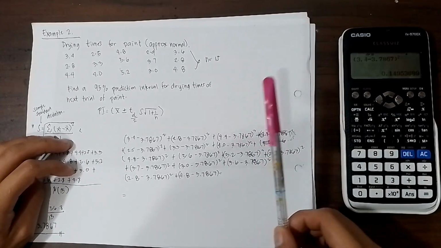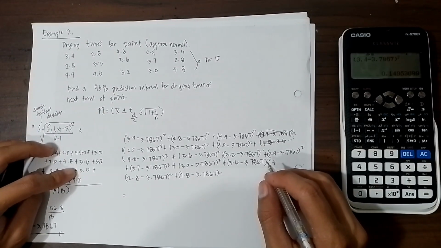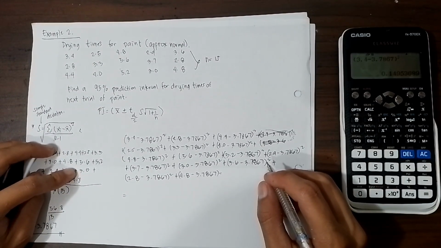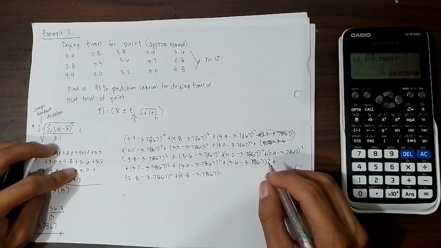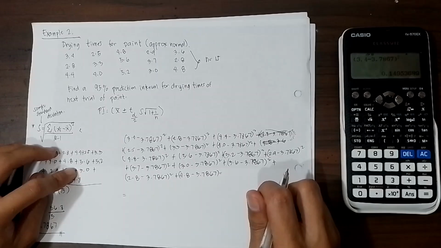So my plan is, we're going to get the points, but we can limit it to 4 decimal places. So for me, I'm going to limit it to 4 decimal places.